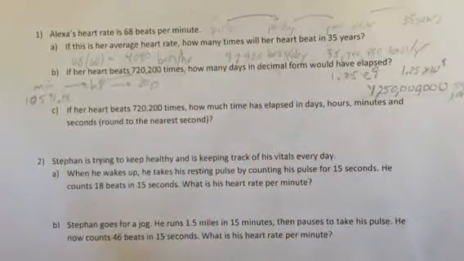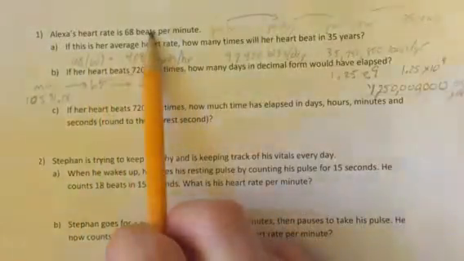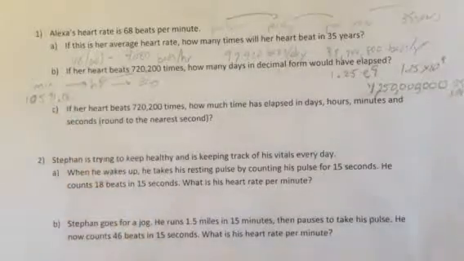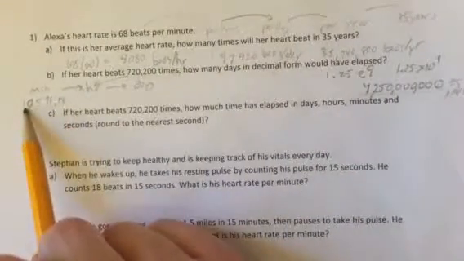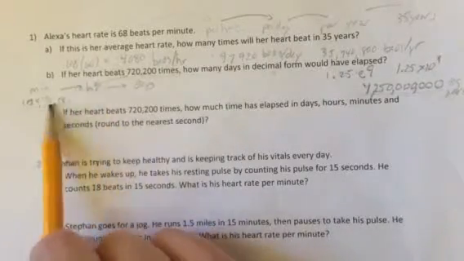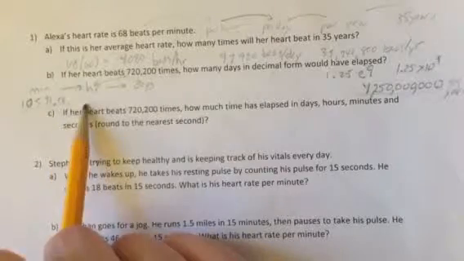So remember the logic you need to think of when you're trying to divide or multiply. Here, I know it's going to beat more often in an hour than in a minute, so I need to multiply. But here, we're just talking simple time, and I know that the number of hours should be smaller than the number of minutes, so I need to divide.